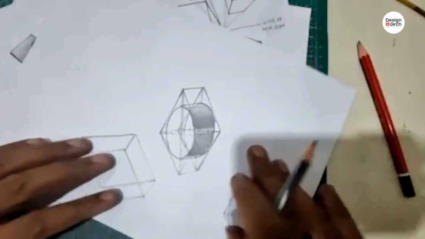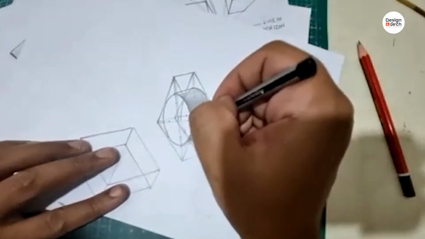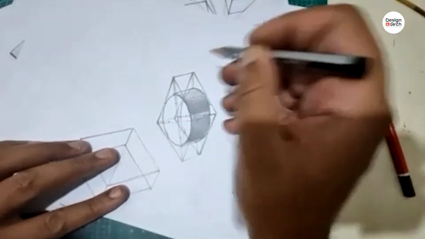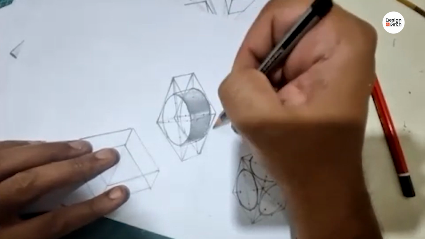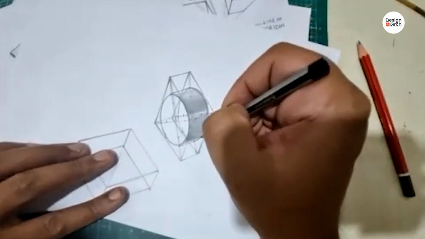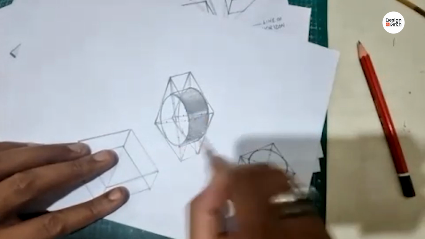That's how it should look, like a cap of a bottle. This is what will help us to create structures like the cap of a bottle or something, very easily like this.